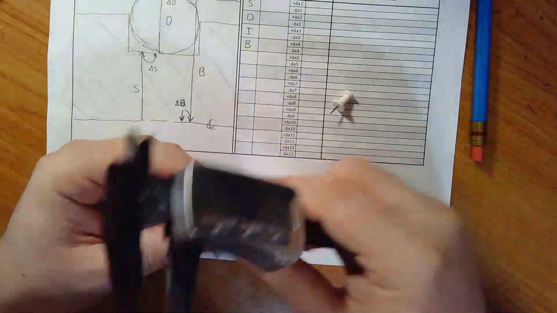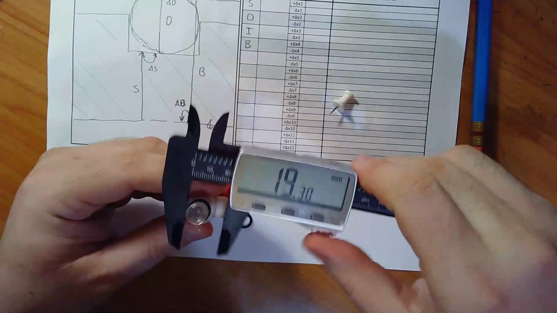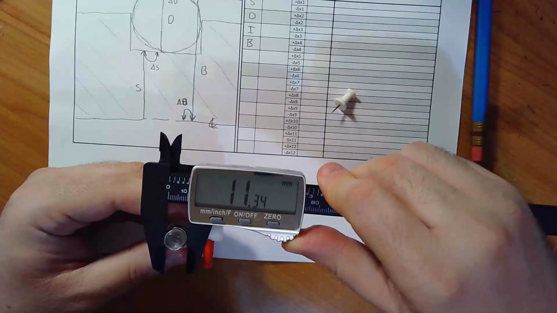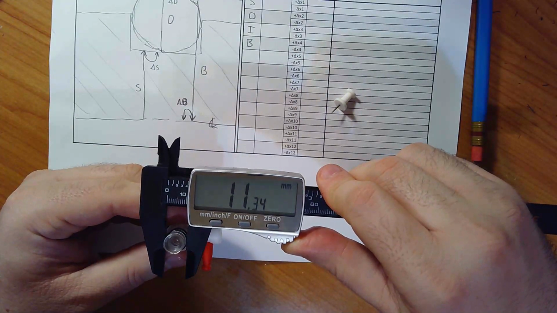Now, let me take the same measurement for the O-ring diameter when it is stretched out around the stopcock. Okay, and you can see there it's quite a bit bigger, right?